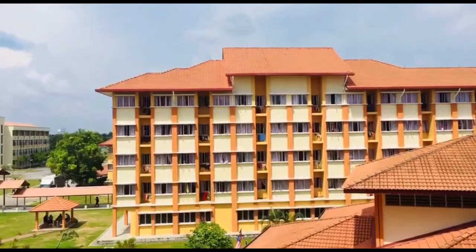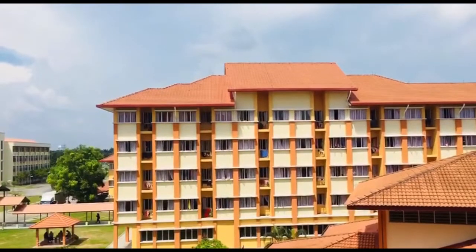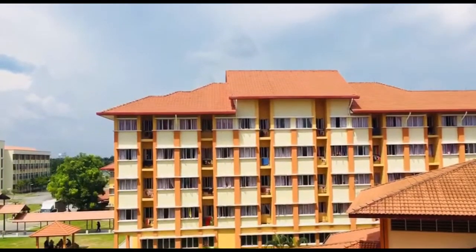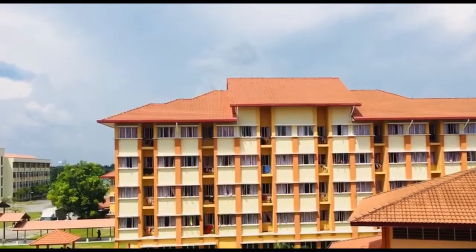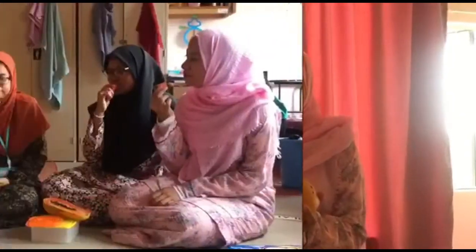One day, on a sunny day, there are 4 friends: Dini, Ilya, Mira, and Mija. But then, Dini was craving papaya. I'm craving papaya. Mija, let's find the papaya for Dini. Okay, let's go. It's papaya.